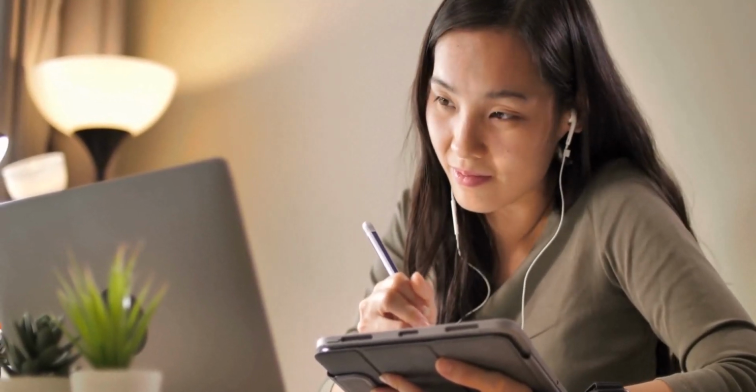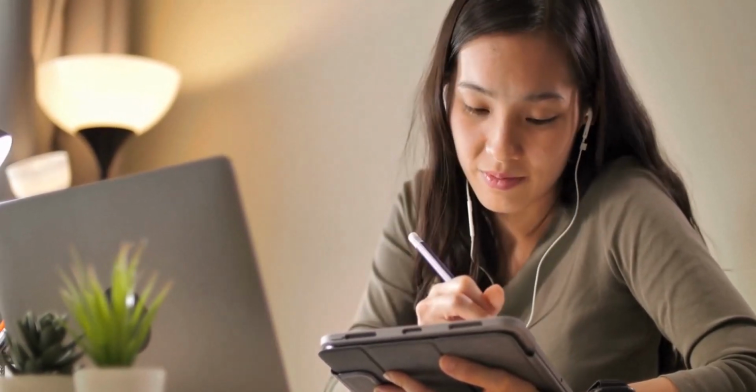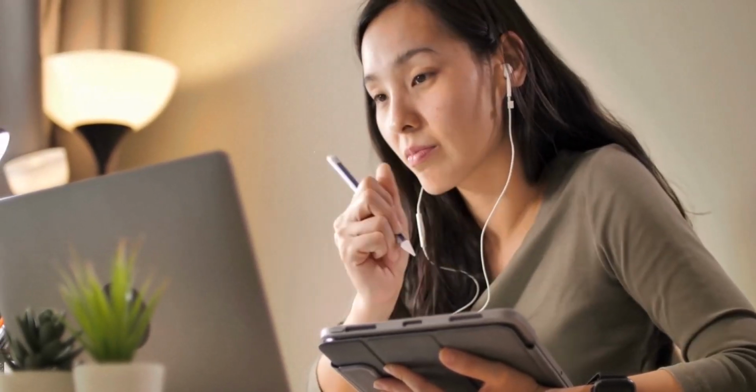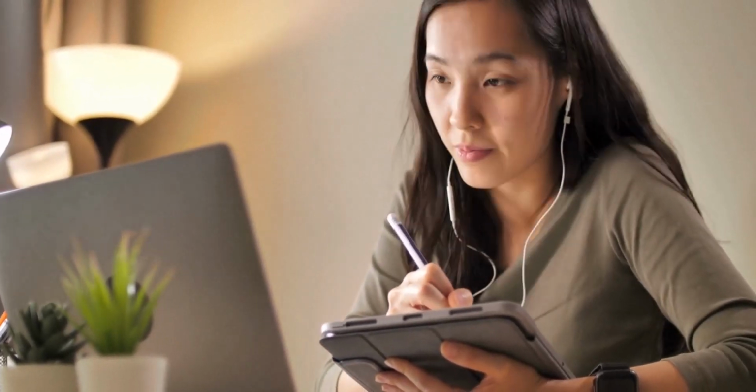Overall, desktop recording can be a valuable tool to supplement your teaching and provide a richer educational experience for your students.